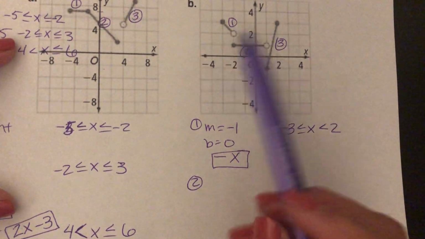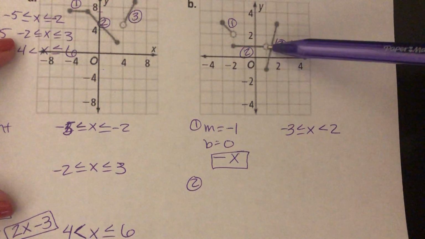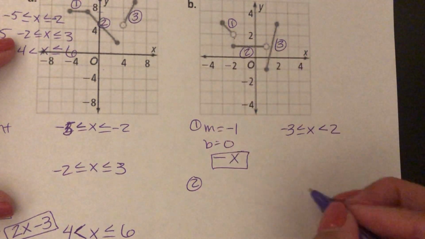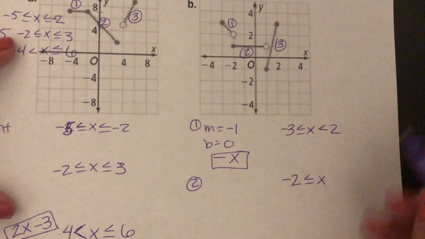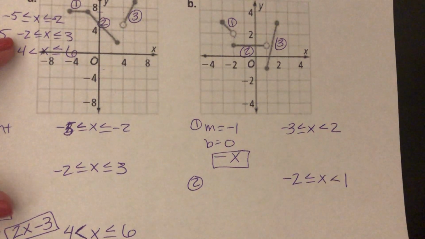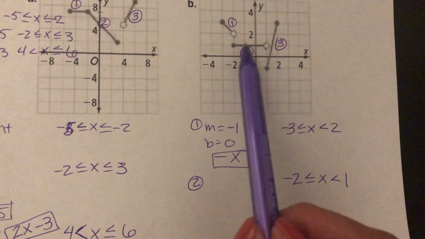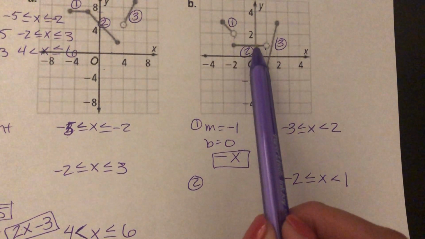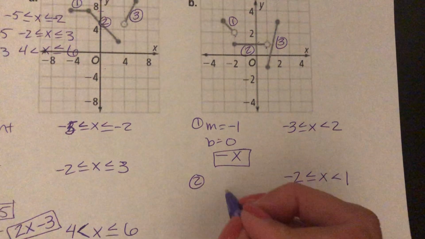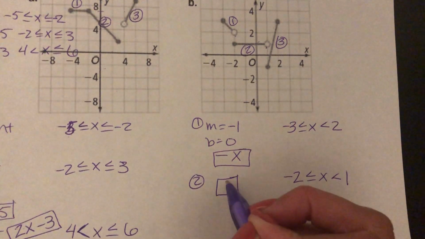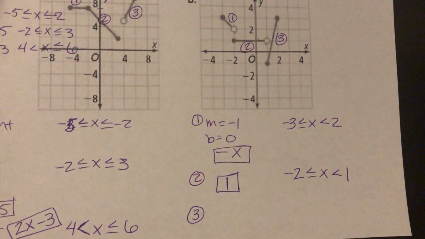Okay, second one, I'm going to check my domain. That's from -2 to +1, closed at -2, open at +1, so that gets the less than sign. And this is a constant. I know that because it's a straight line. So I'm looking for that y value. The y value is at 1. So that is just my rule there, 1. And you're done with that piece, and you can move on to the last piece.